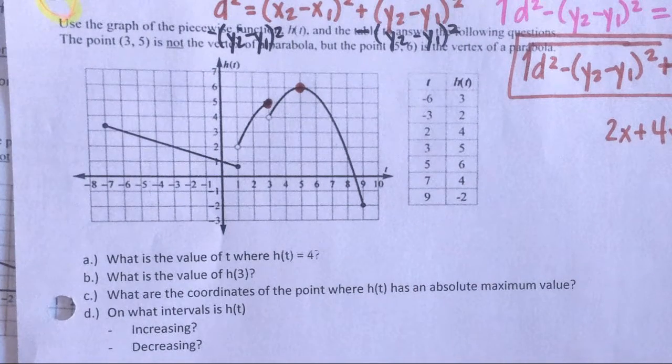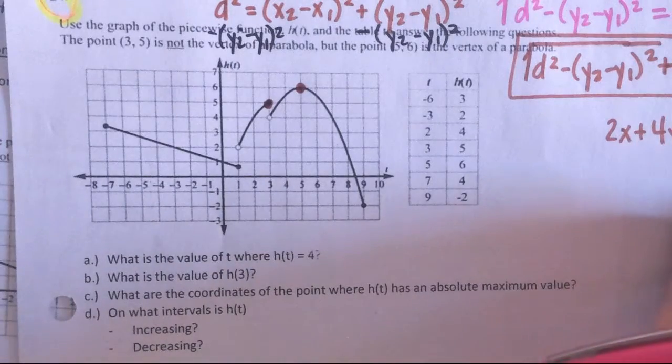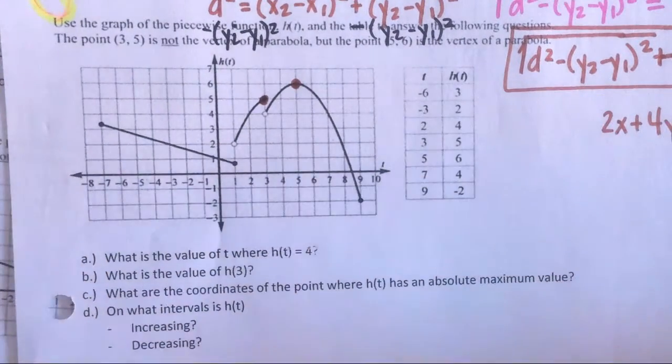The first thing is, what is the value of t when h(t) equals 4? Is h(t) the x-axis or the y-axis? It's actually labeled for you. Is it the x-axis or the y-axis? I heard it from Kelsey. She was very shy with it. It's the y. You can have a point.